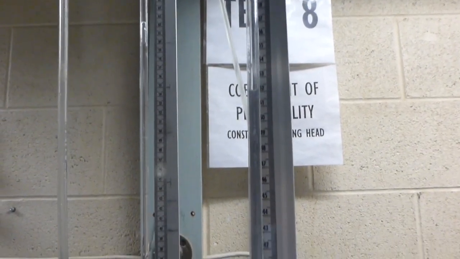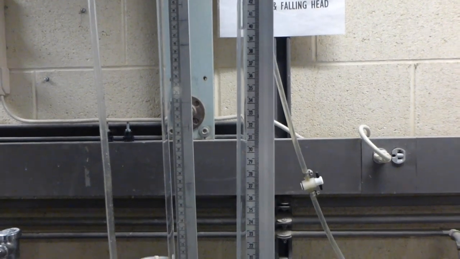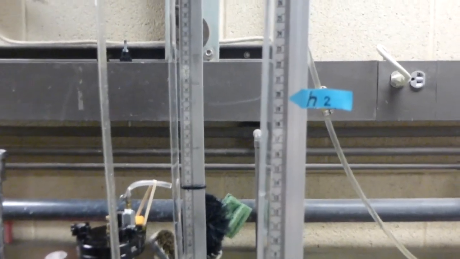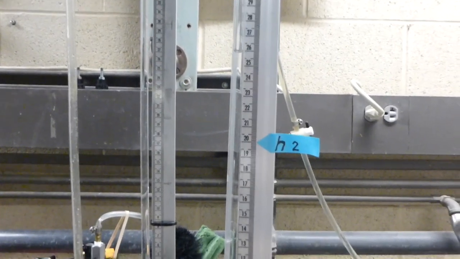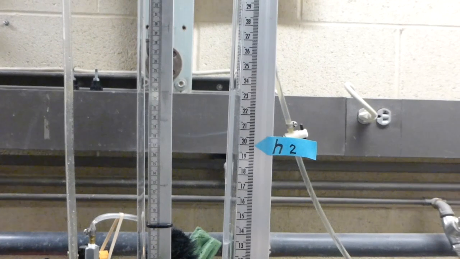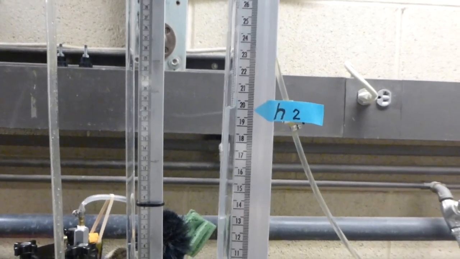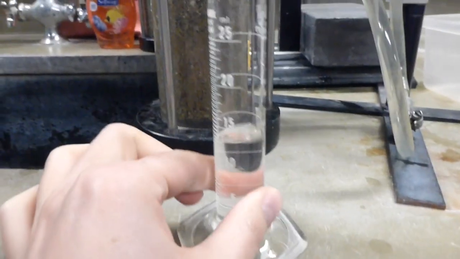We can see that the water level is slowing down as the head decreases. Why do you think that is? When the water level hits H2, Hebo will stop the timer and John will remove the graduated cylinder. And stop. You can see that this test is much faster and the volume collected is much less.